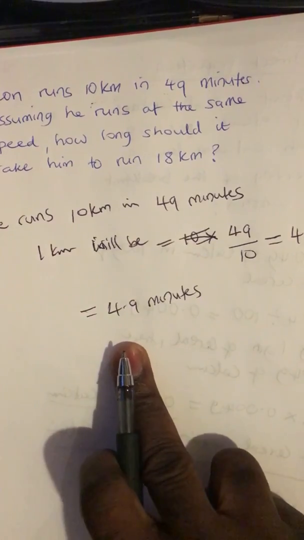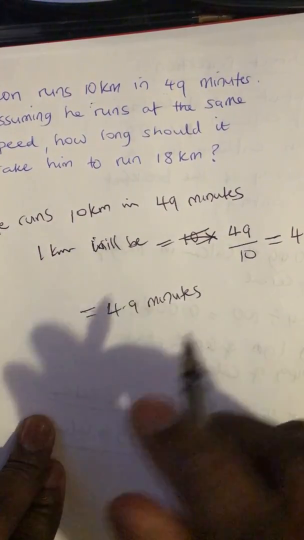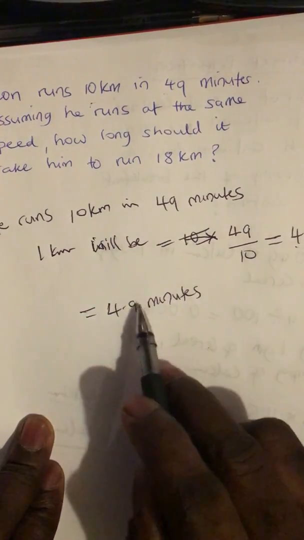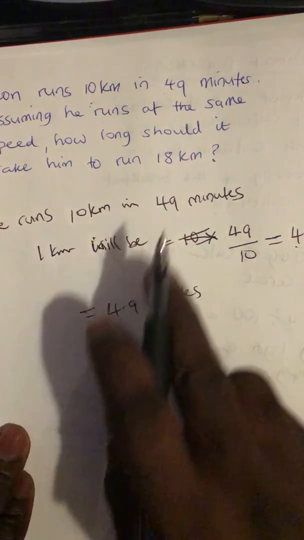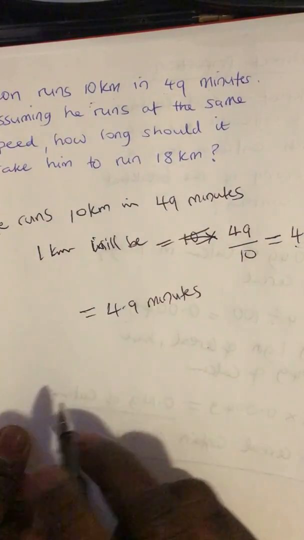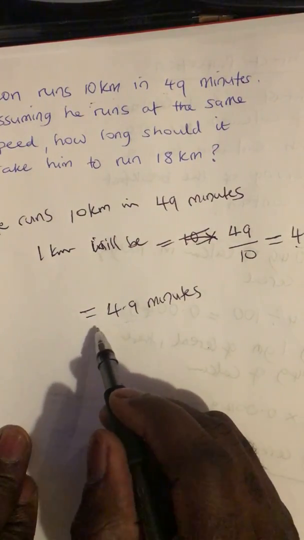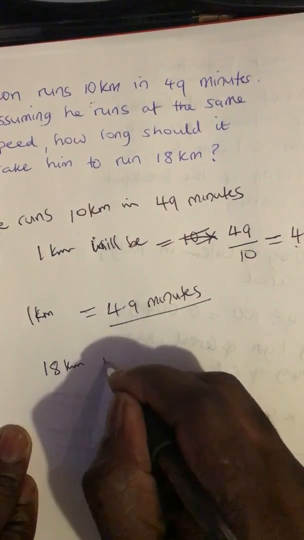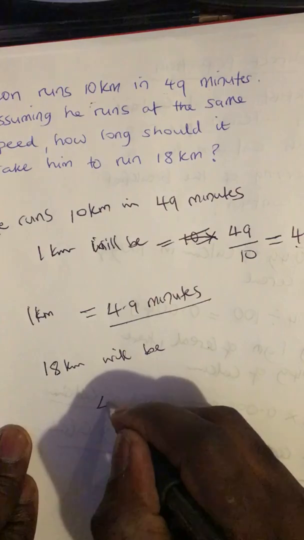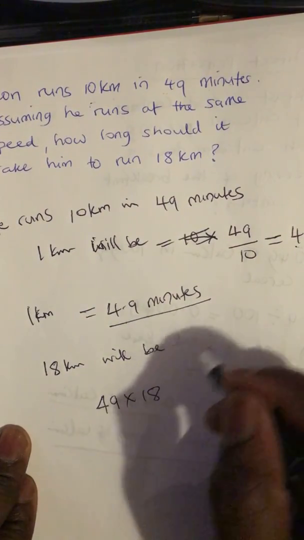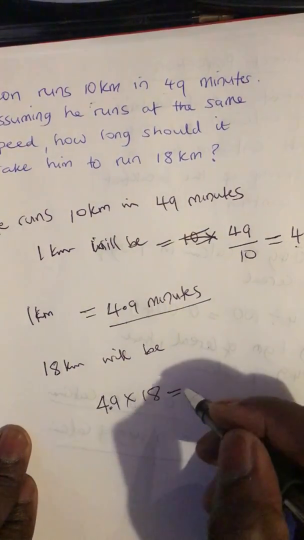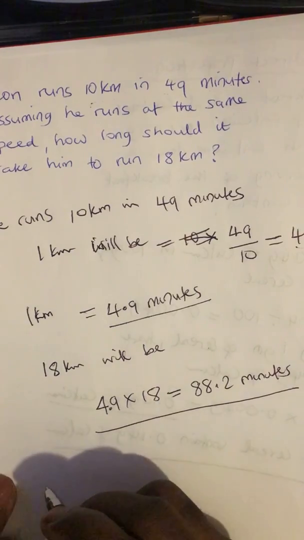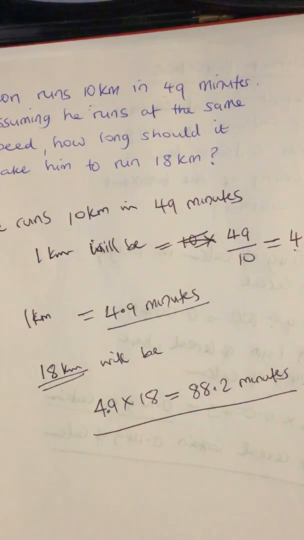What basically it means is, if he can run 10 kilometers in 49 minutes, how long will it take him to run 1 kilometer? If you divide the 49 by 10, 1 kilometer will be 4.9 minutes, and 10 kilometers will be 49 minutes. So the question there is, how long will it take him to run 18 kilometers? If he runs 1 kilometer in 4.9 minutes, 18 kilometers will now be 4.9 times 18. So it will now take him 88.2 minutes to run 18 kilometers. That's a simple one.